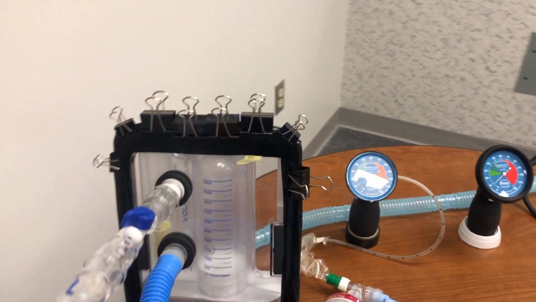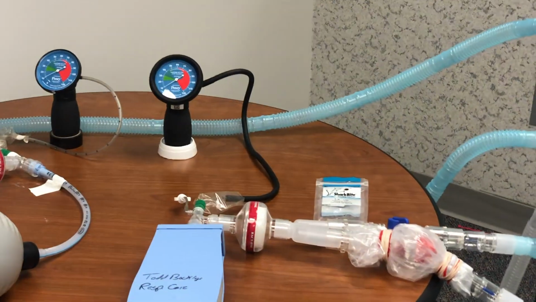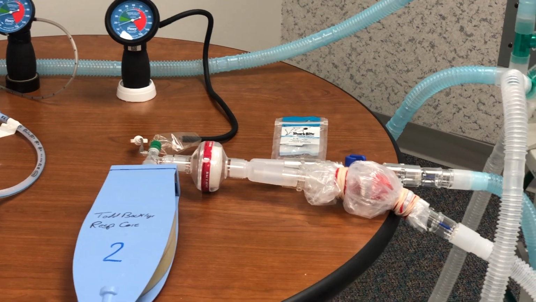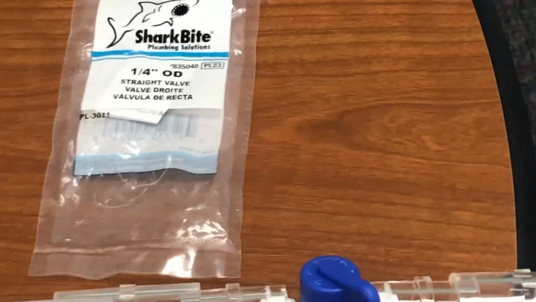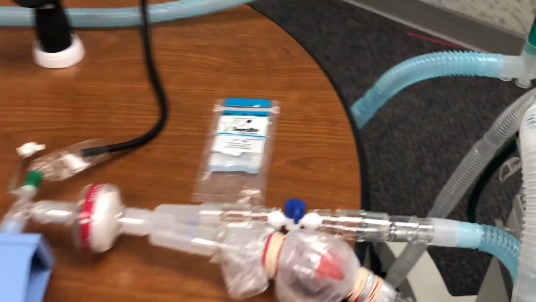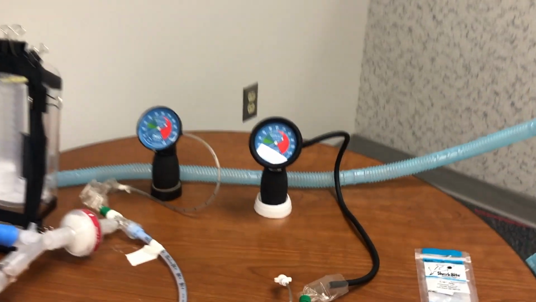Yep, it's 500. Now let's play two scenarios where, let's say, this patient is not doing well and codes. So basically I'm turning the valve off. No pressure, no valve.